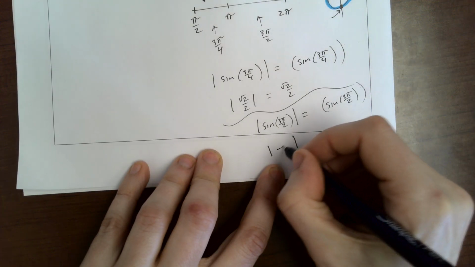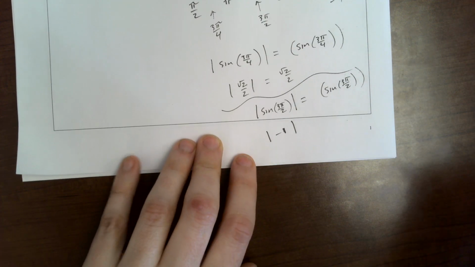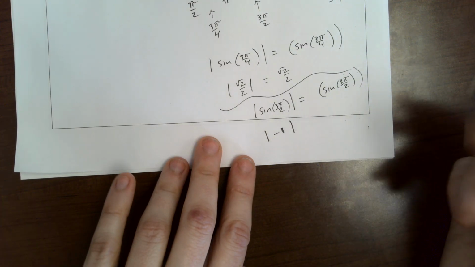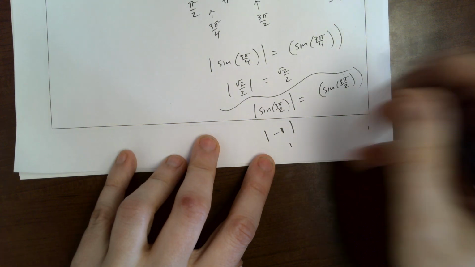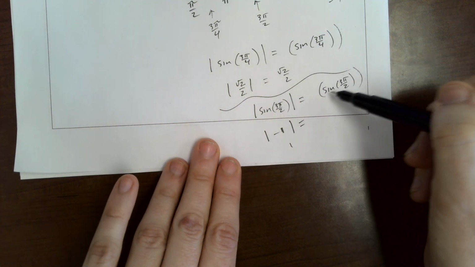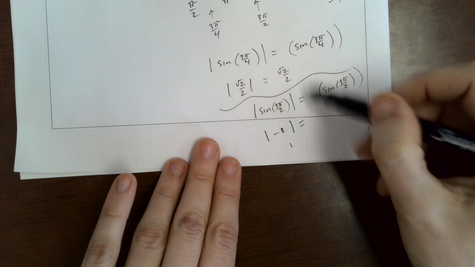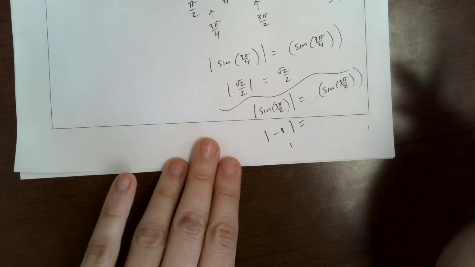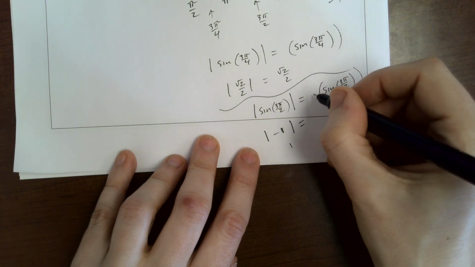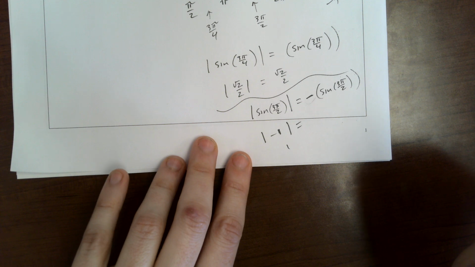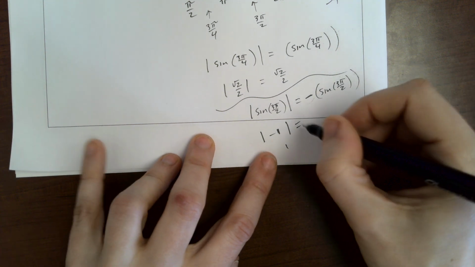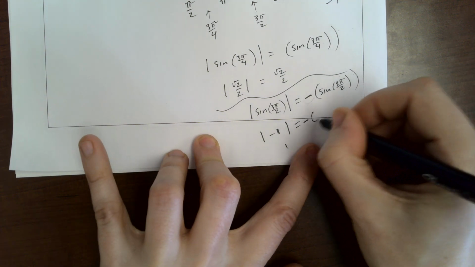Sine is the y. That's a -1. Okay. So the absolute value of a negative is going to give you a positive outcome. That's 1. But without the absolute value, what would have to be in front for us to get a positive outcome? It would have to be a negative in front. So this is equal to negative.